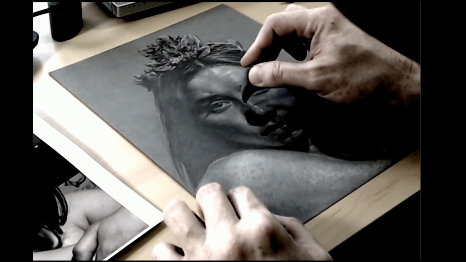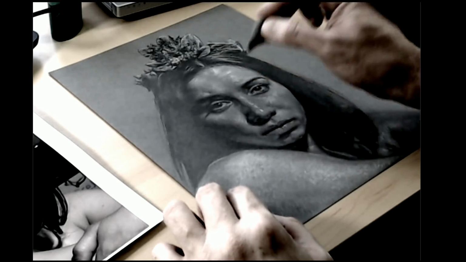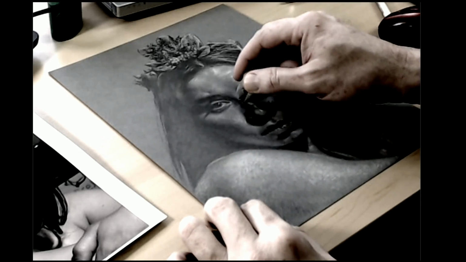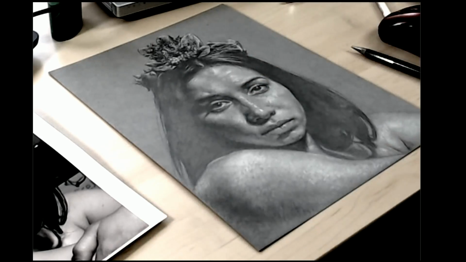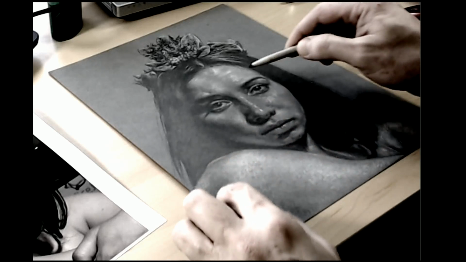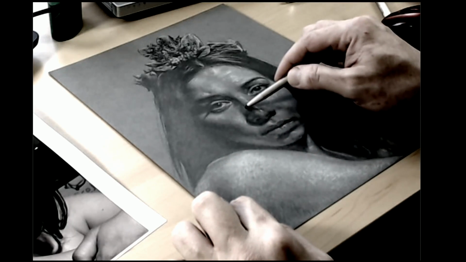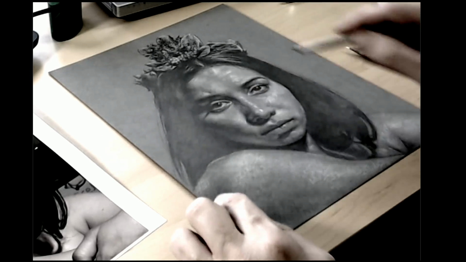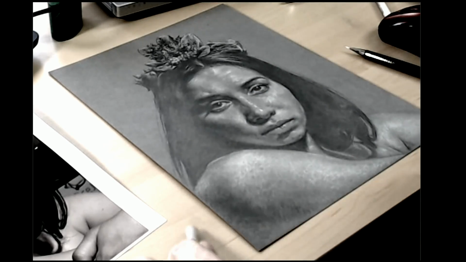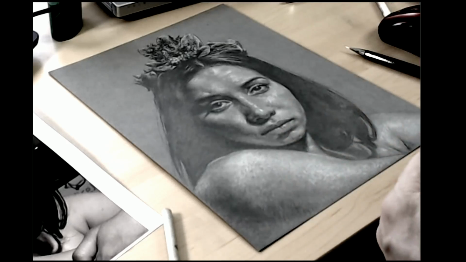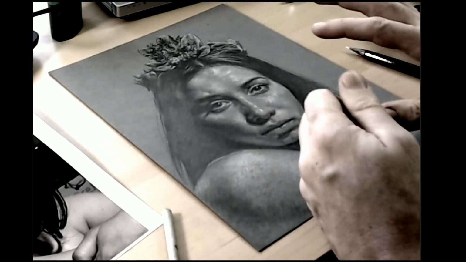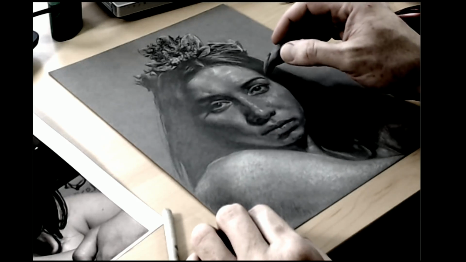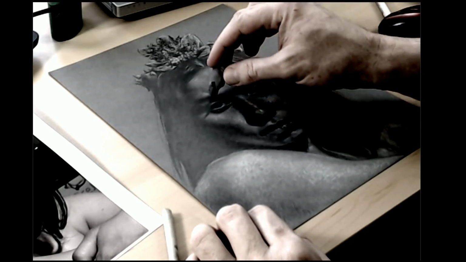Same thing here. Since I'm doing that, I know I can do something here in the side plane of the nose. Just because I'm doing that doesn't mean I can't just leave it there. So let's go ahead and soften those edges. You see how we're creating some really nice luminous quality to those shadows.